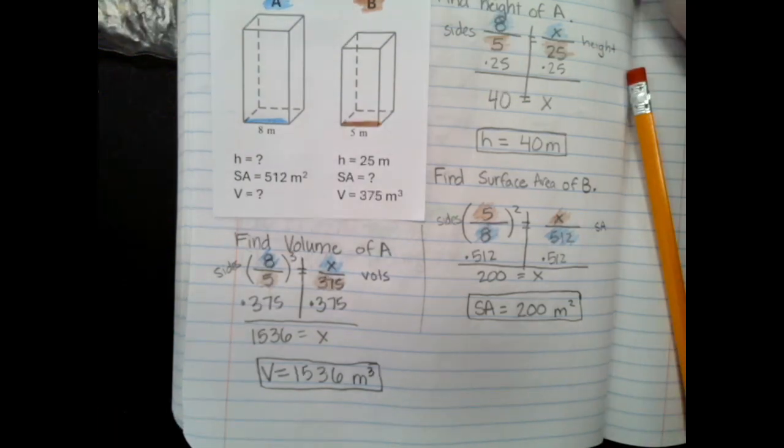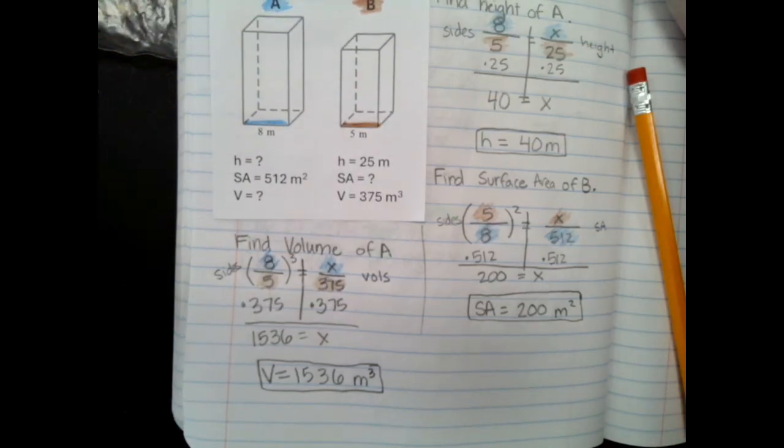All right, real quick, on the board, on the front, on the whiteboard is a lot of important dates.